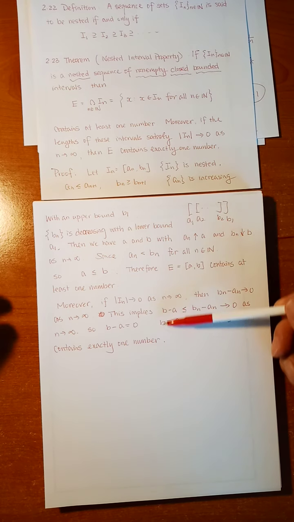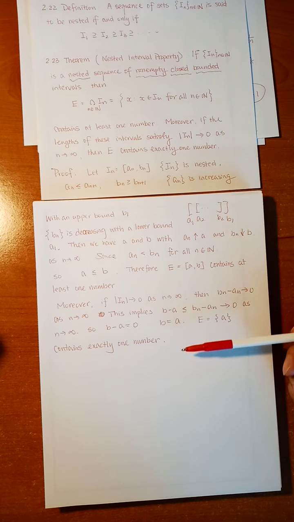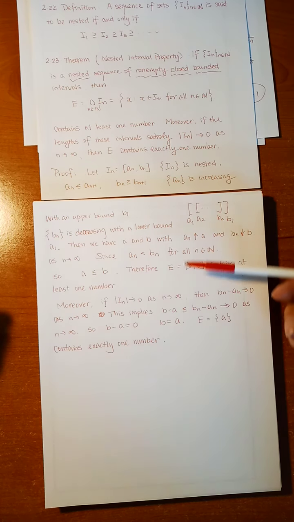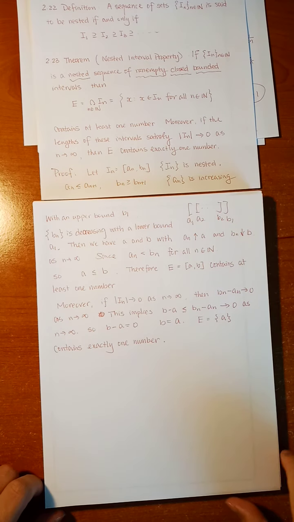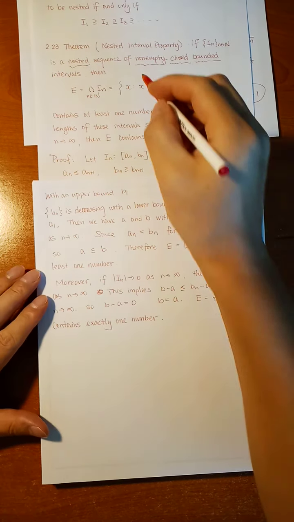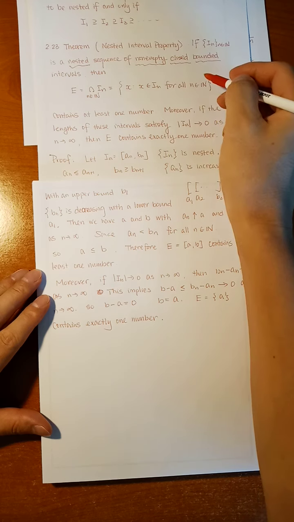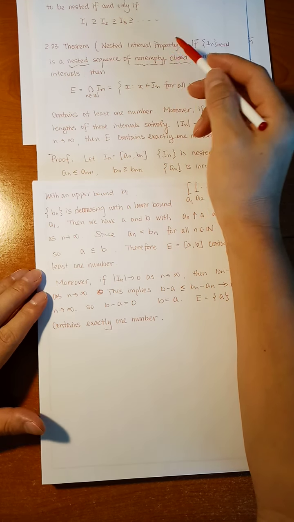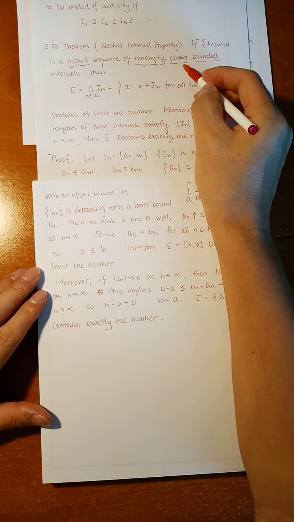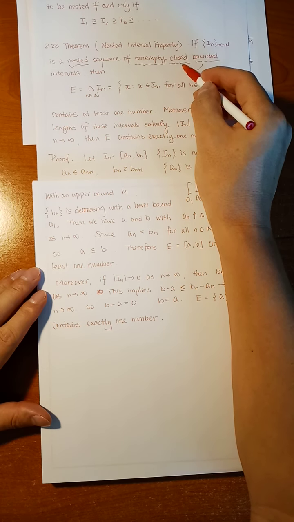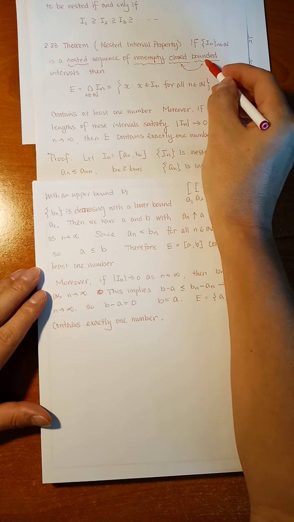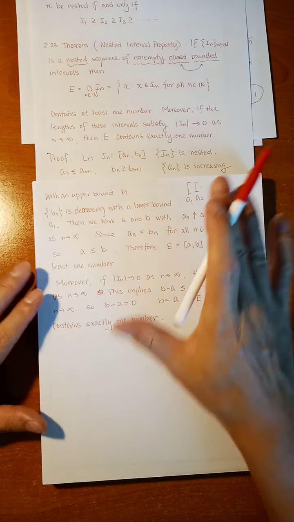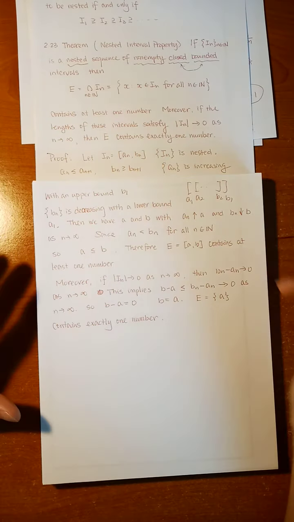Okay, so you just use that increasing sequence. A bounded increasing sequence has a limit, and a bounded decreasing sequence also has a limit. In this theorem, there are several conditions. It has to be non-empty. There are two important properties: one is called closed, the other is called bounded. And the intervals are always nested, one inside the other.